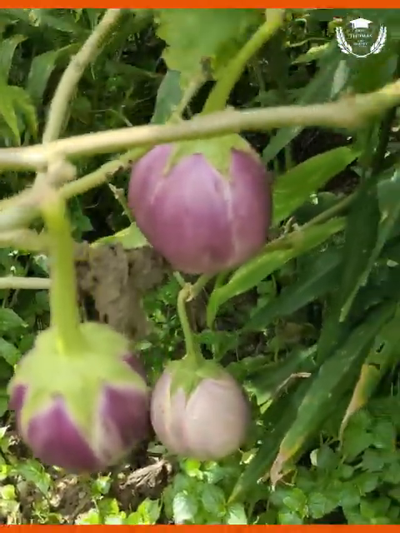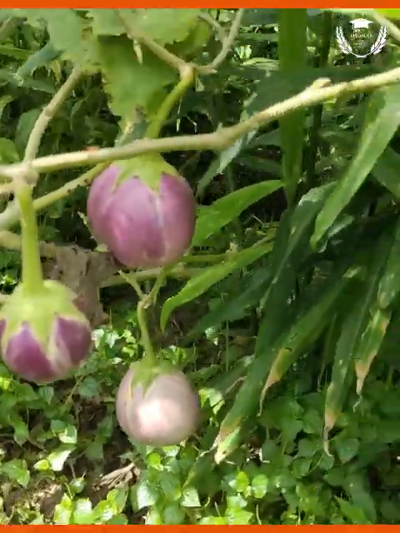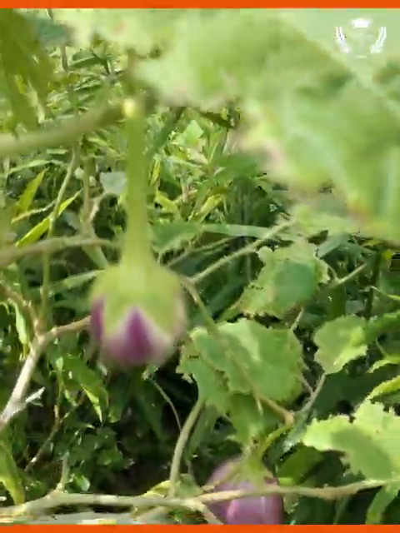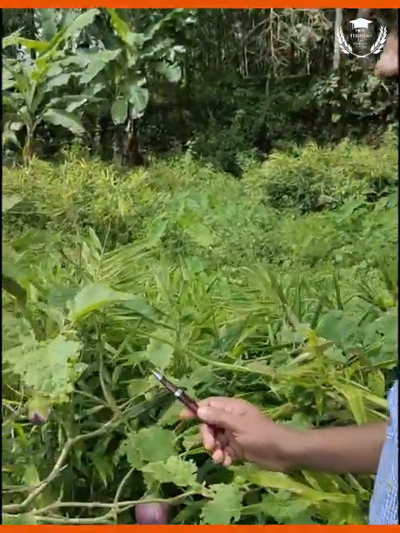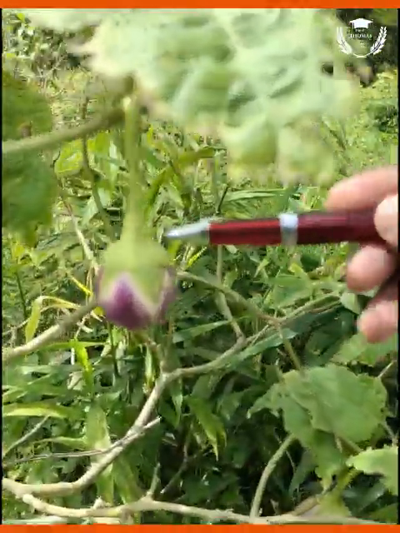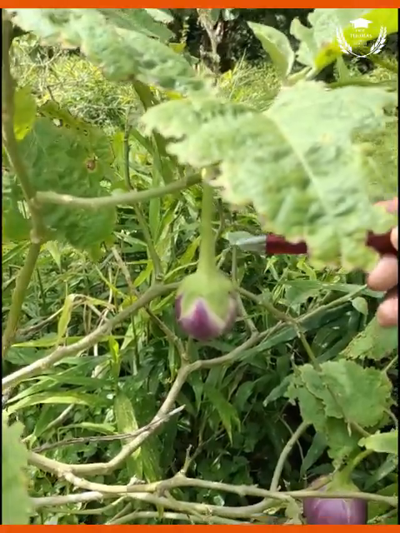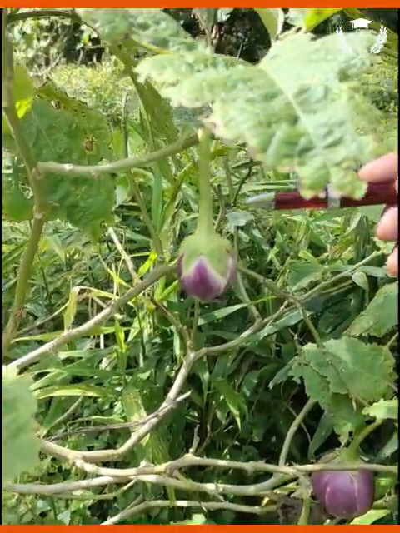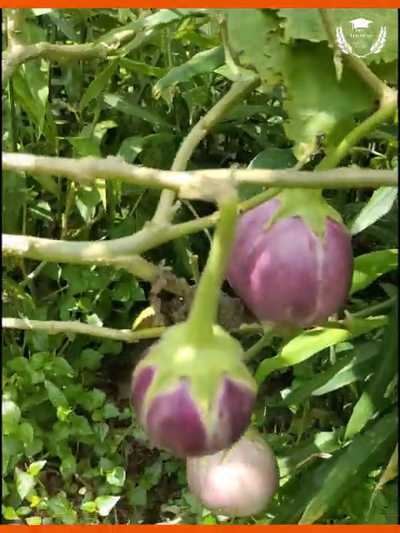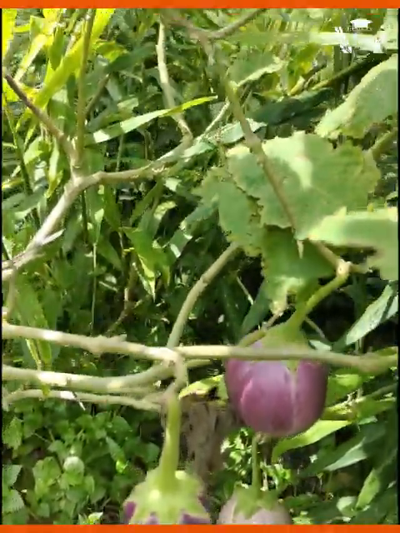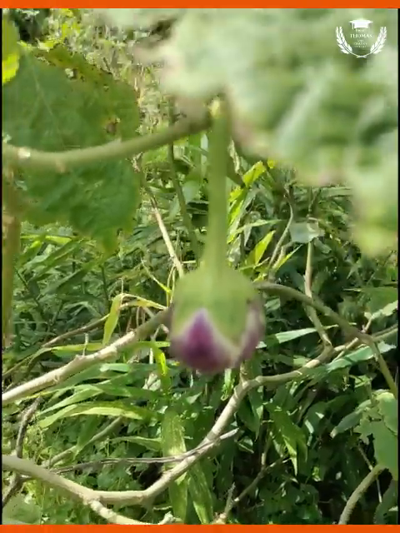Brinjal is included in the family Solanaceae. Axile placenta is there. Gynoecium is bicarpellary. Here the calyx persists. It is a dicot plant. Calyx persists. It is a Solanaceae member. Potato, tomato, brinjal come under the family Solanaceae.